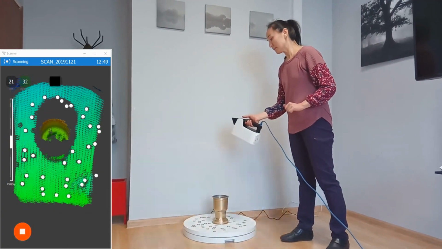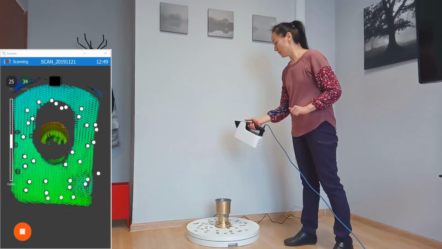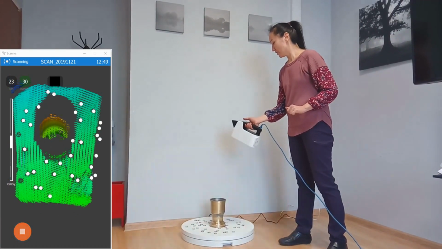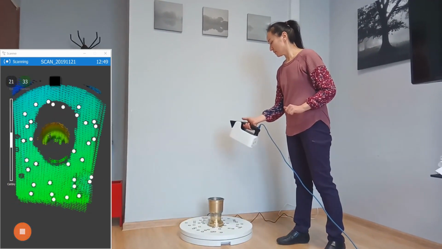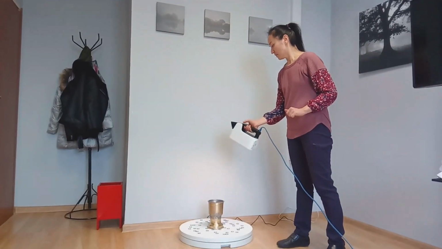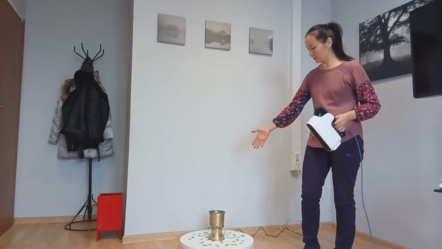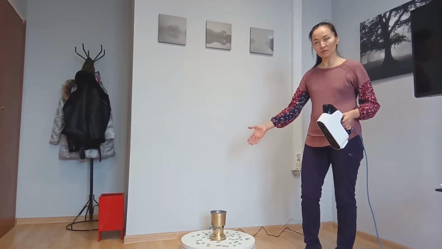Targets are also great for scanning objects with a shape like this, a cylindrical shape. It's actually not enough geometry.